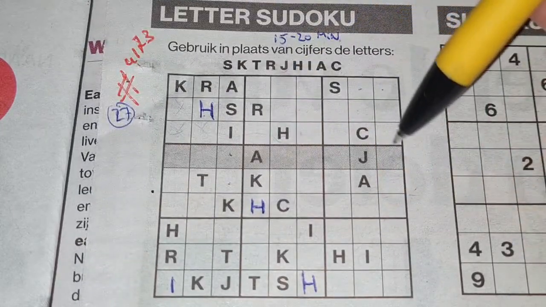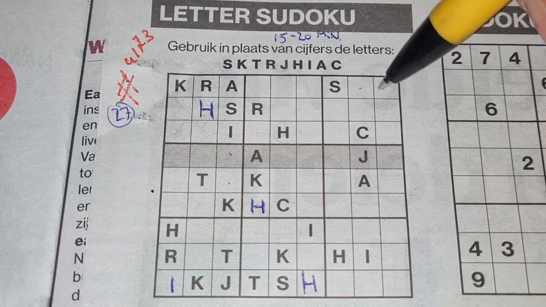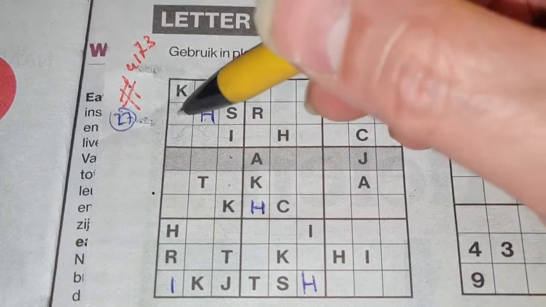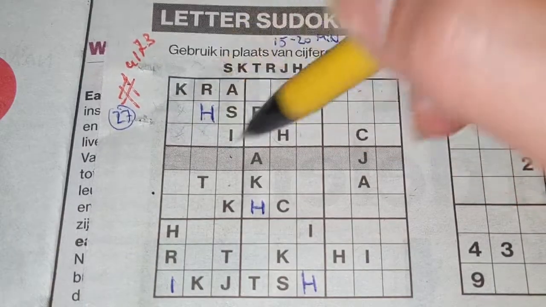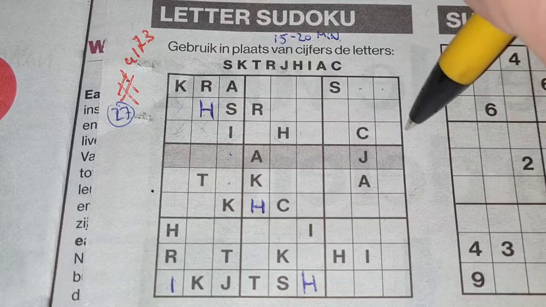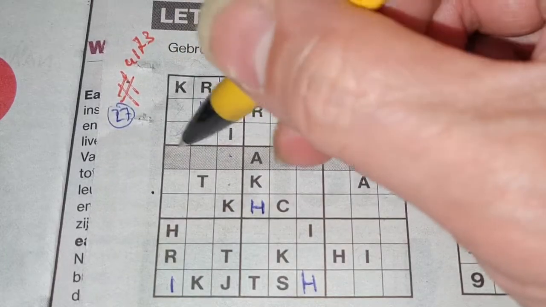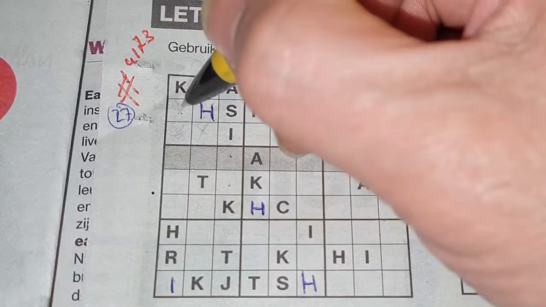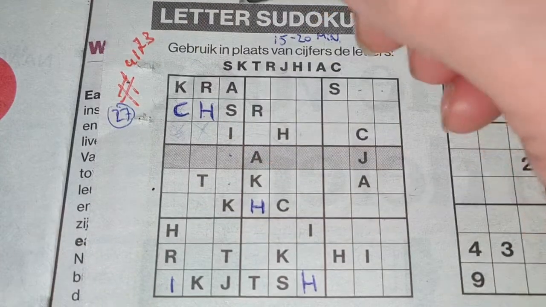How about the letter? These 3 missing letters in this big square. One of the missing letters is a C. We see here C in the 3rd row, so no C in these 2 boxes. So 1 box left for the C should be there.